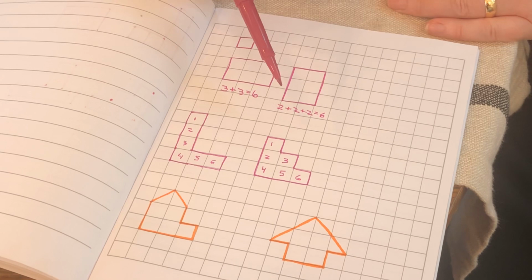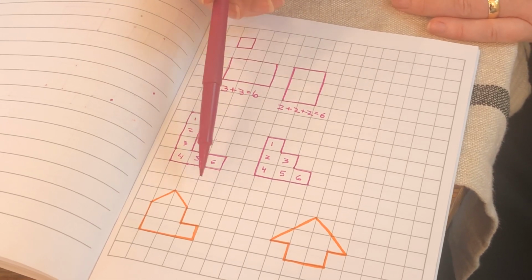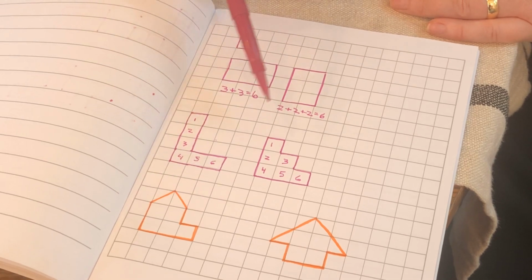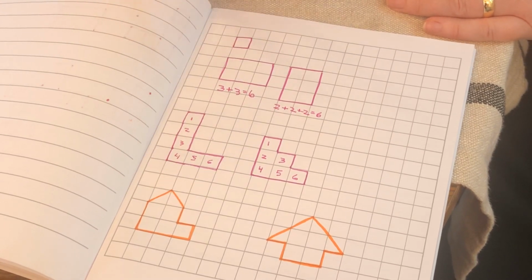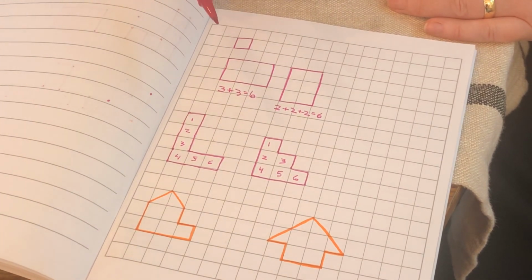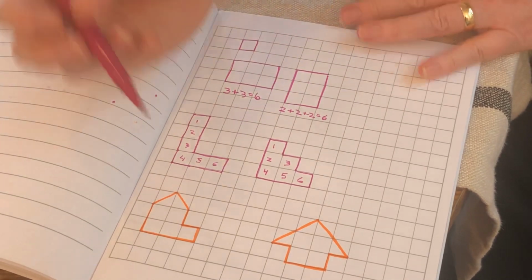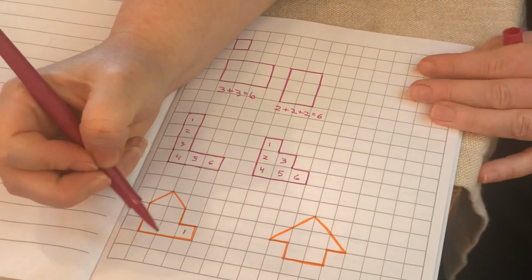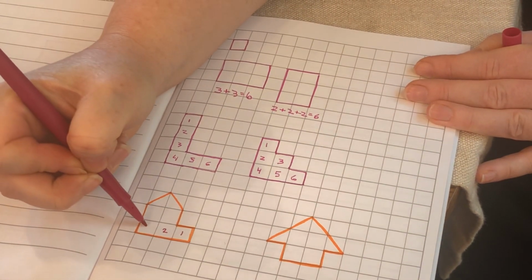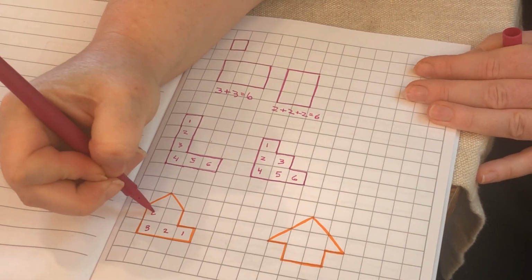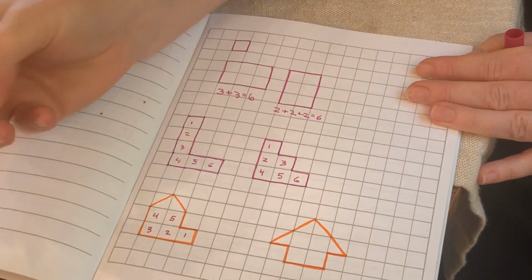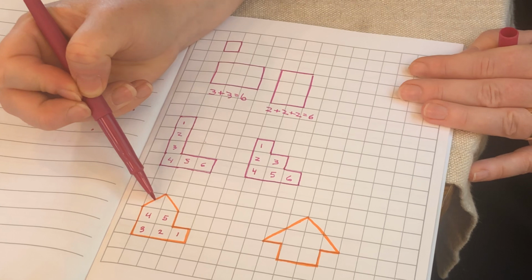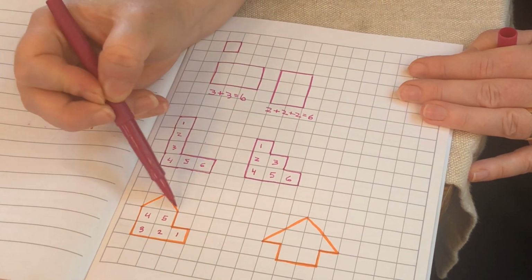I spent some time making some shapes and I got pretty creative, and I drew this shape right here. Do you think that this shape has an area of 6? Let's count them. 1, 2, 3, 4, 5. Is this 6 and this 7? What do you guys think about this?